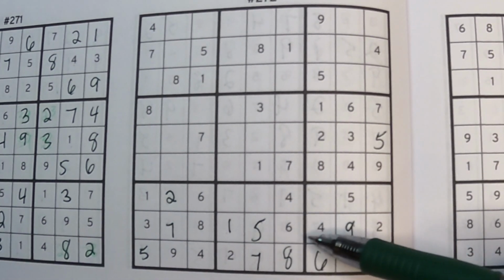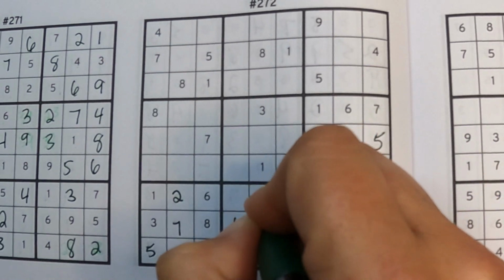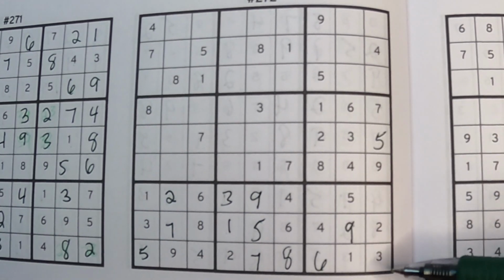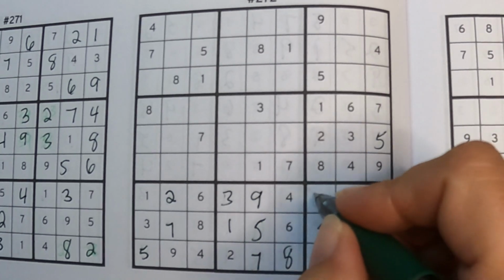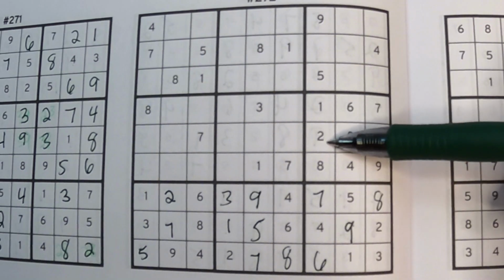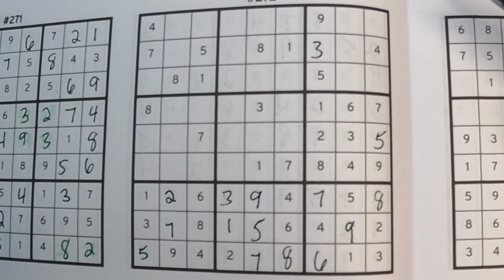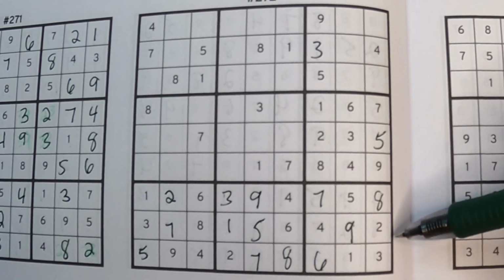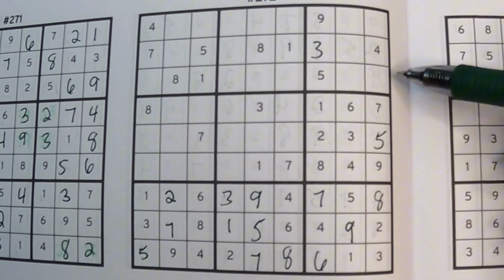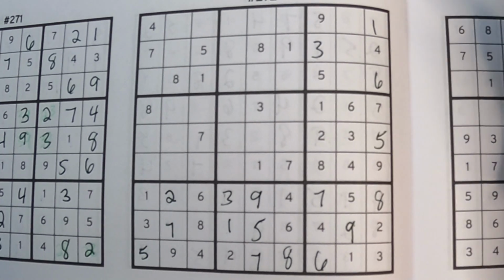For this box now, we're missing 3 and 9. We've got a 3 here, so 9, 3. For this box, we're missing 7 and 8. We've got an 8 here, so 7, 8. For this column now, we're missing a 3. For this column, we're missing 1 and 6. We've got a 1 here, so 6, 1.